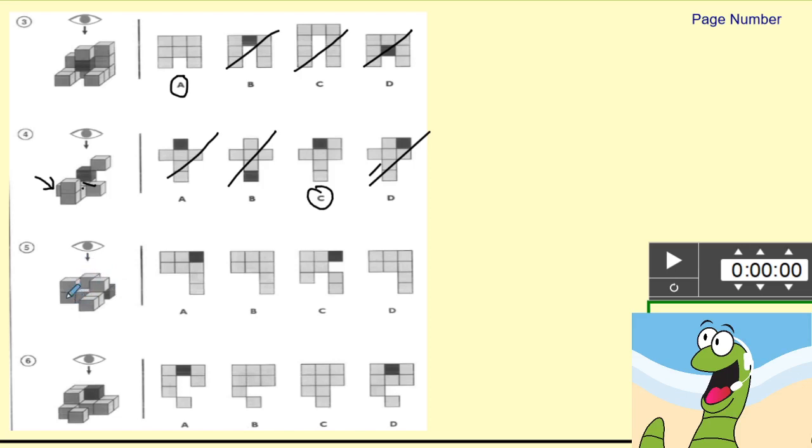Now the hard bit is trying to work out where these two are. Okay, it does look like they're above each other, but actually they're not quite. So we can't see what is around here exactly. So let's have a quick look.